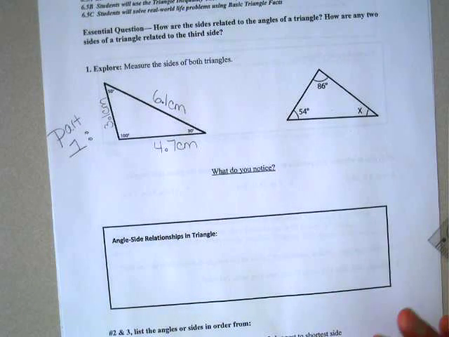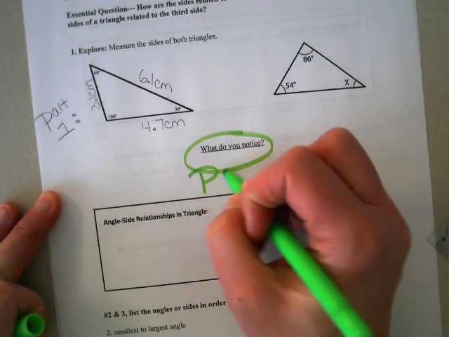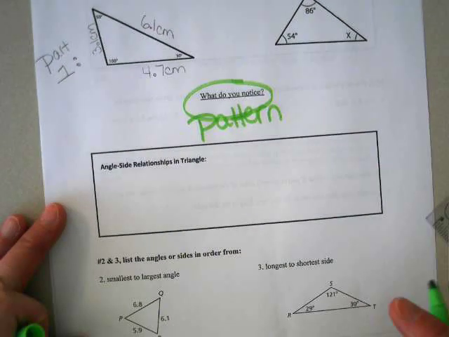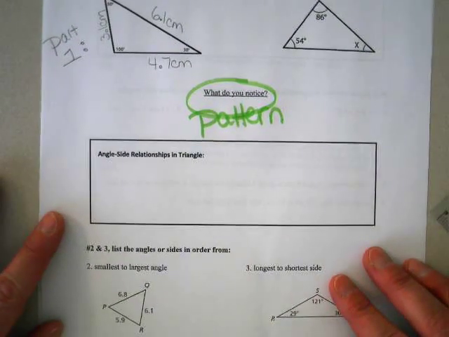Okay? So I want you to see if you can figure out some type of pattern. Now, a little hint would be to look down at number 2 below.